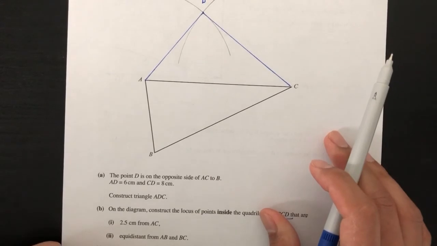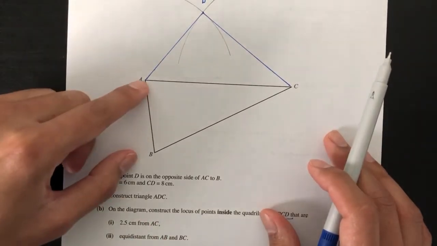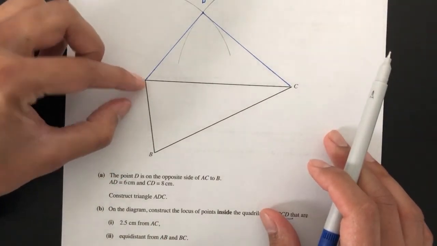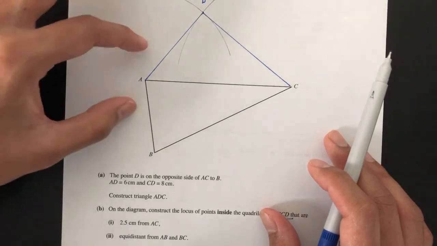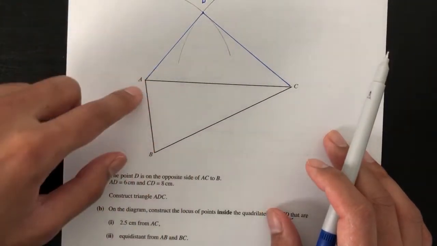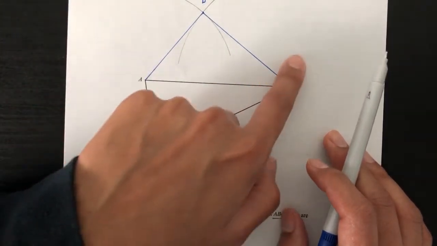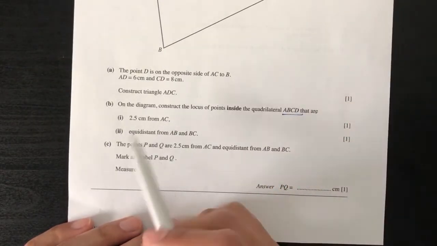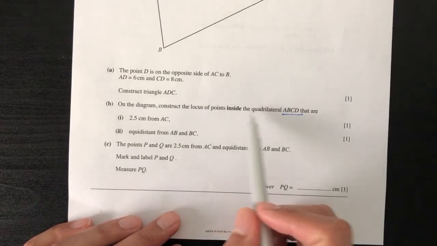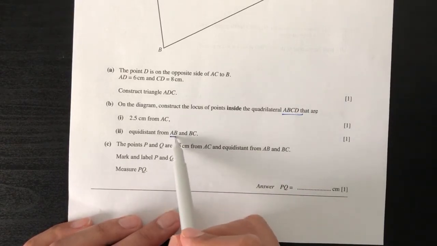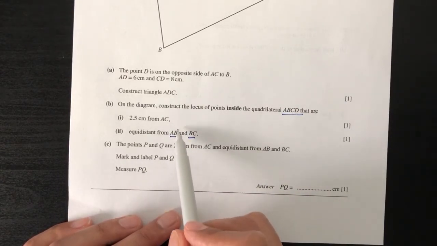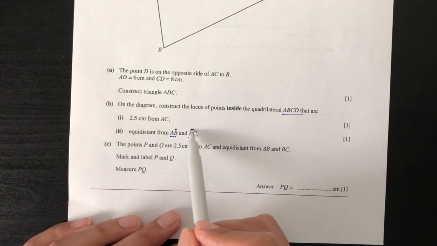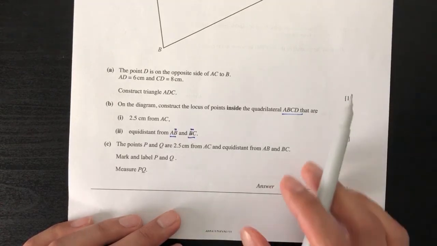So it needs to be a line parallel to AC on this side and on this side, on both sides. So we have to measure the length of 2.5 and draw the line. For part 2, we have to draw the locus of points which is equidistant from AB and BC, which means we have to draw the bisector of angle B. Okay, that seems pretty easy.